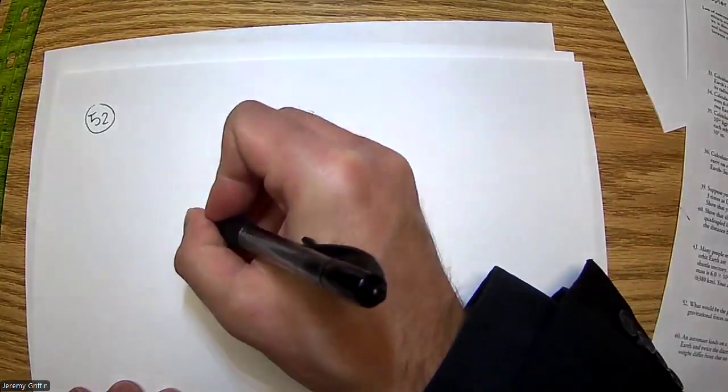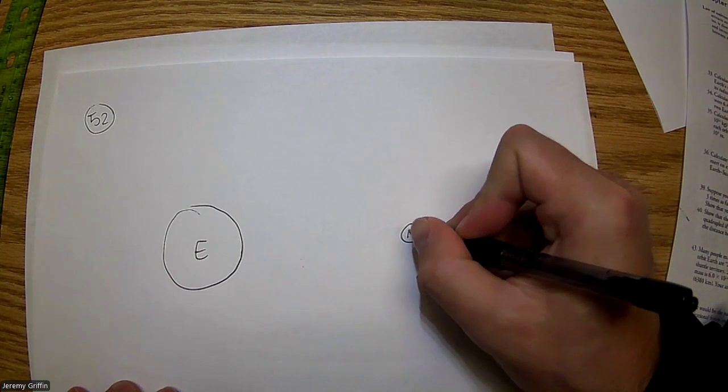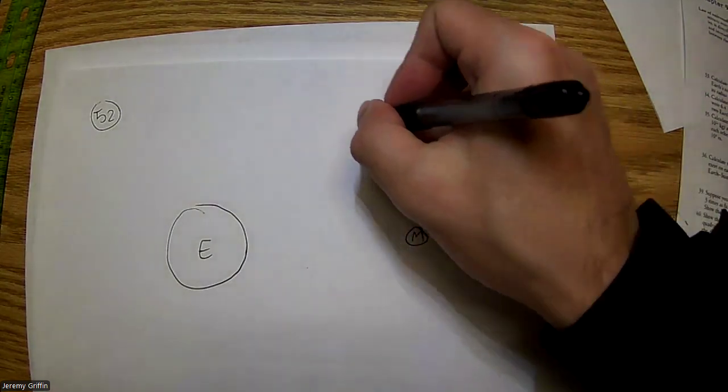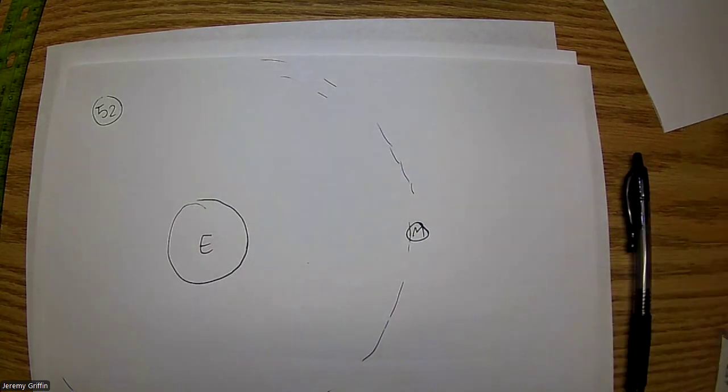So 52. Here's the Earth. Here's the M for moon. E for Earth, M for moon. Here's the moon going around the Earth. So you guys good so far? Let's do a free body diagram on the moon.